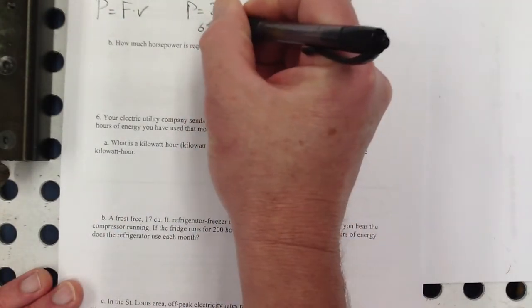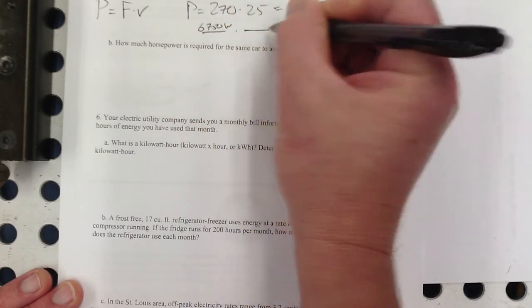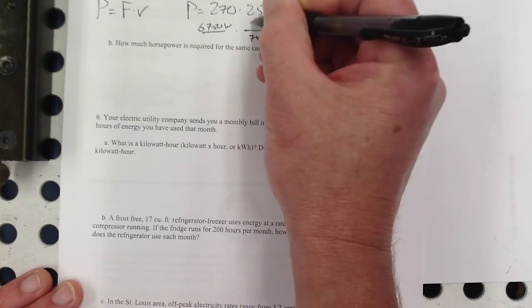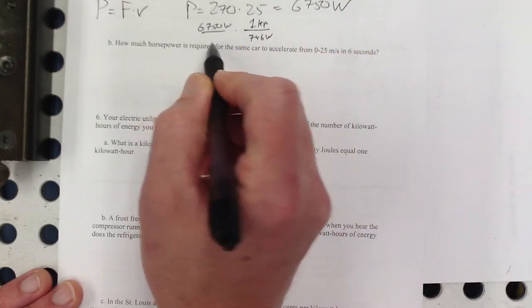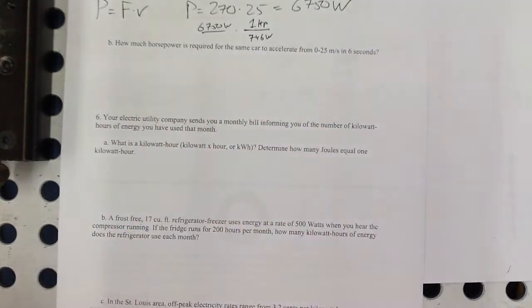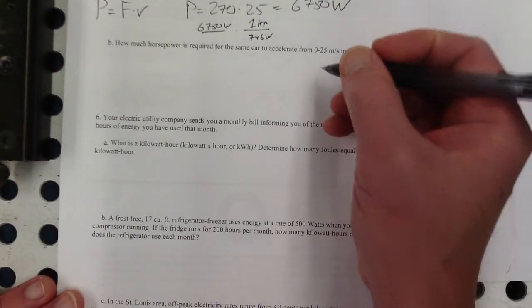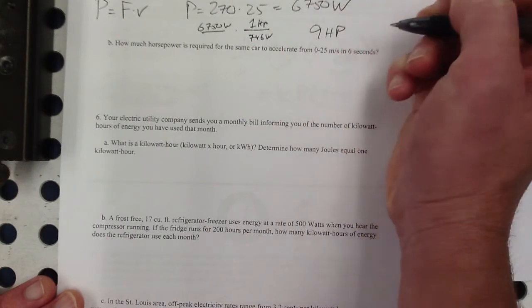So I can use that as a conversion factor, right? So 6,750 divided by 746 will give me, that's about 9 horsepower.